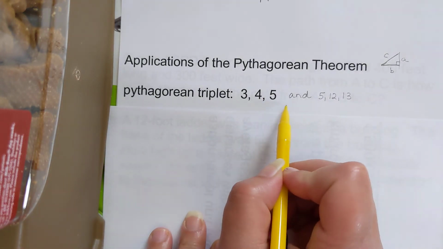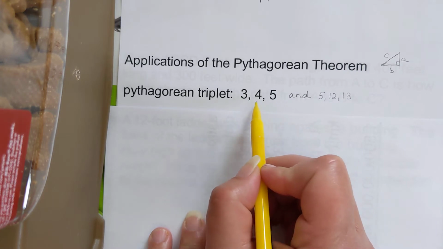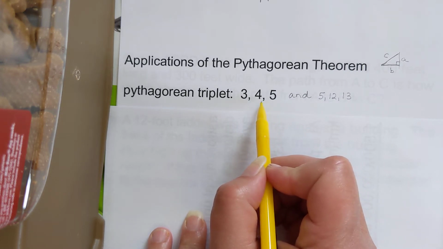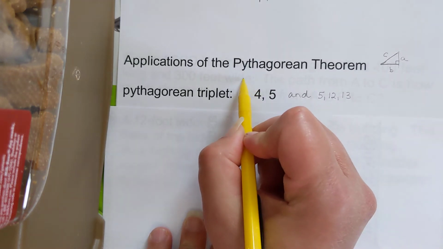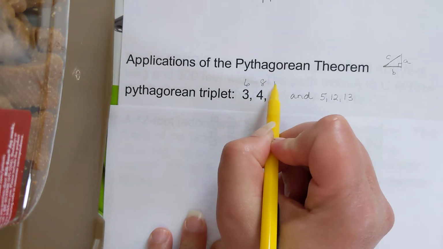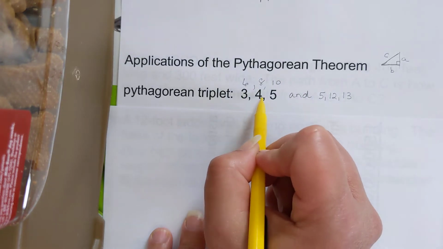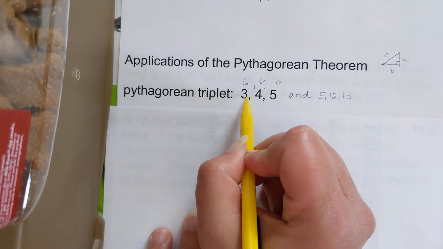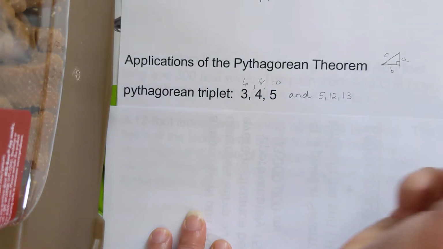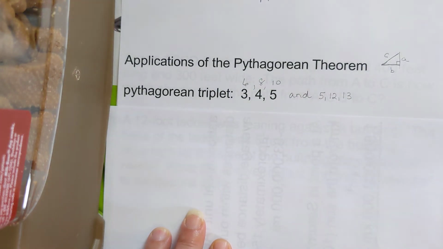So are the multiples of 3, 4, and 5. If I took each of those numbers and multiplied them by 2, I would have a 6, 8, 10. That's a Pythagorean triplet. If I multiplied them all by 3, I'd have a 9, 12, 15. Again, a Pythagorean triplet.